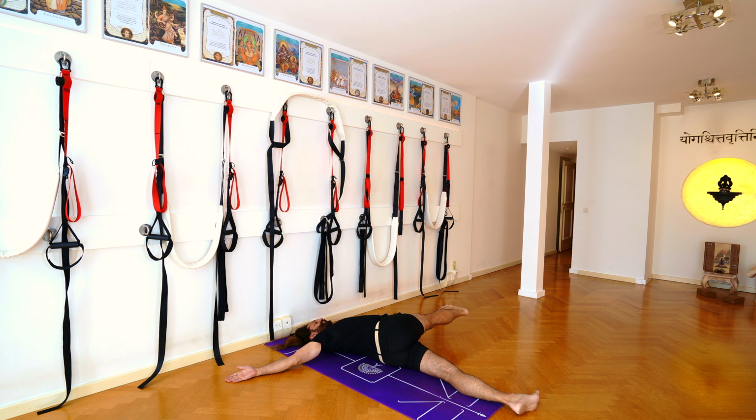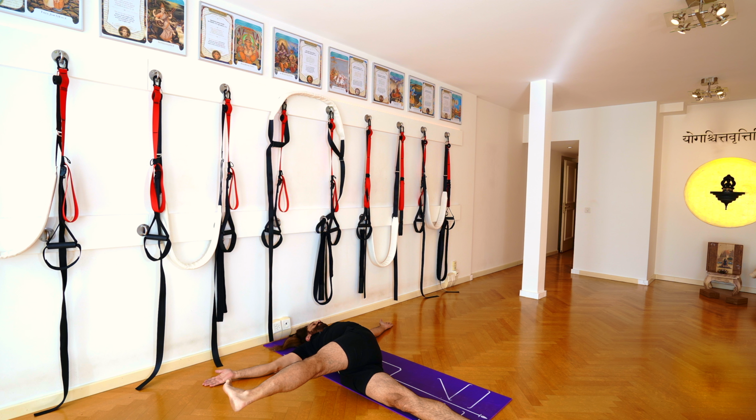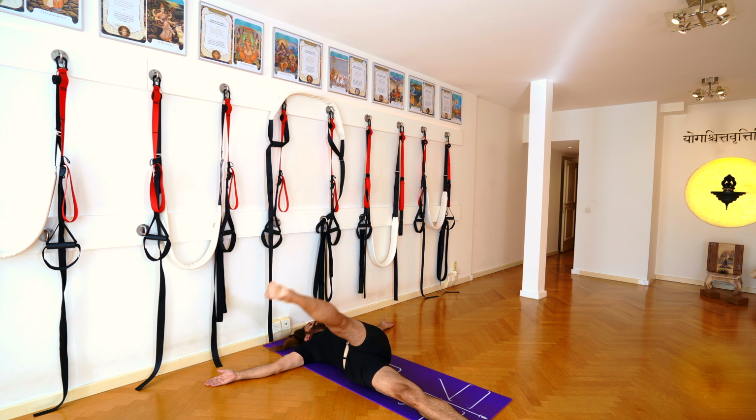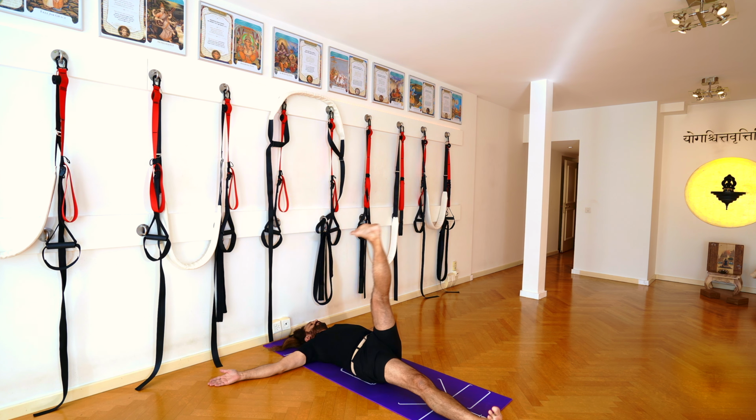Up. Changing. Left leg up to the right side. Now see that you don't keep the leg on the floor. And up. Then you're taking both your legs up.